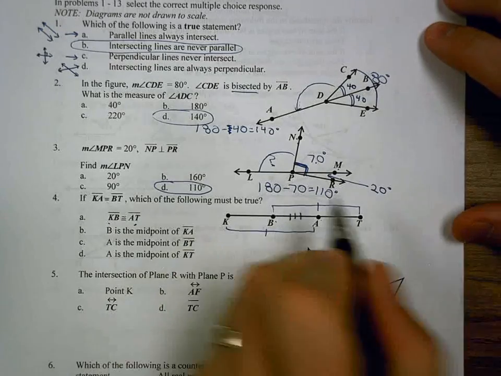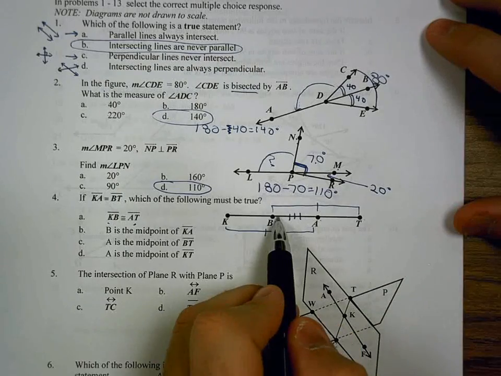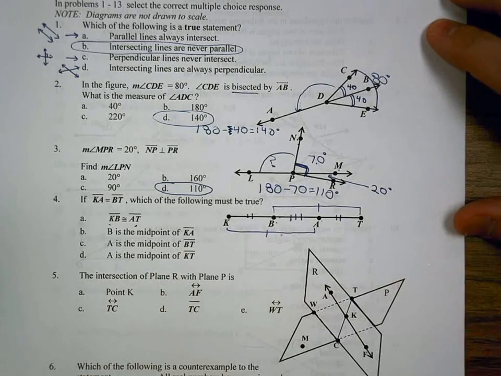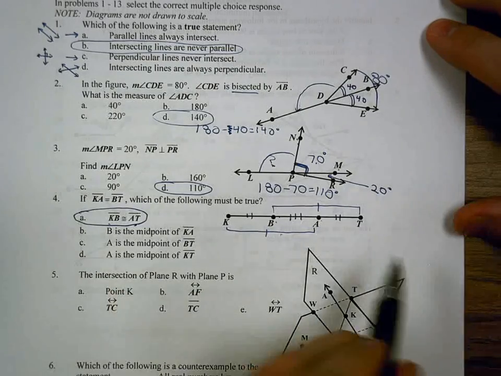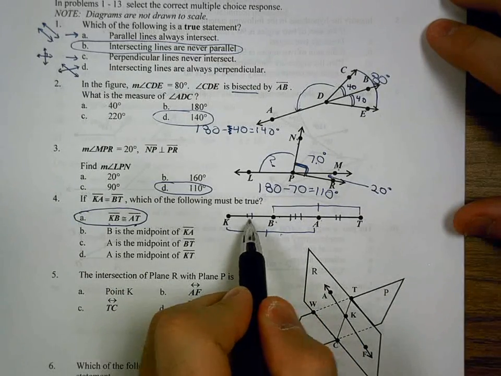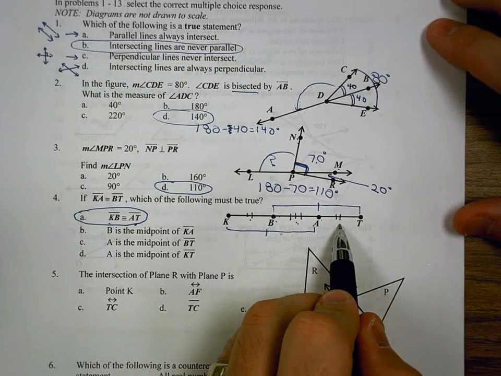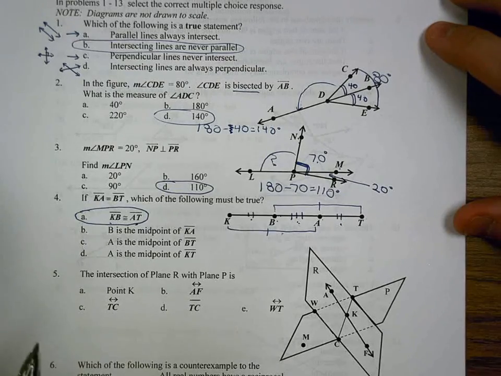Well, I know this is in both of them. The fact that BA is in both, and they're both equal, if I was to get rid of that, I would be left with these two parts being the same, which is KB is congruent to AT, because this portion plus the common portion is equal to the common portion plus this portion. They add together with the parts. This is also kind of a segment addition type problem.